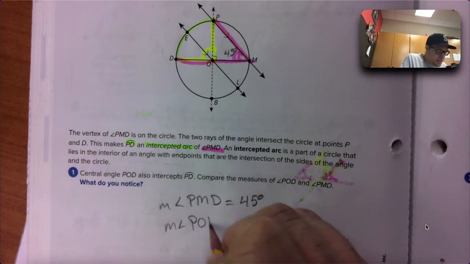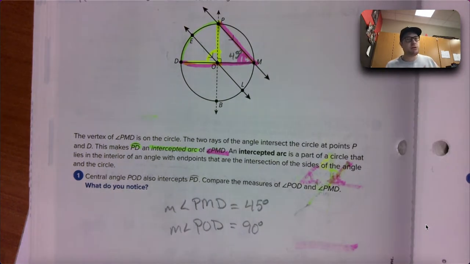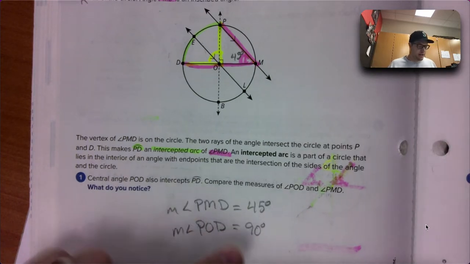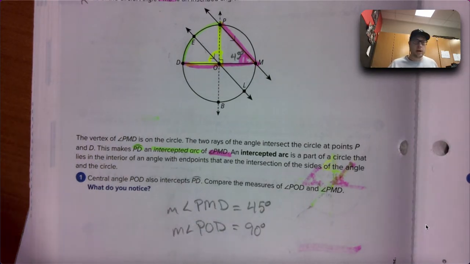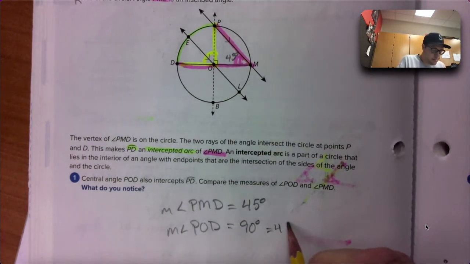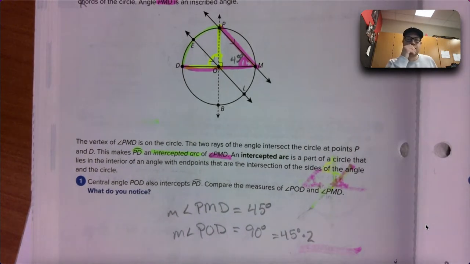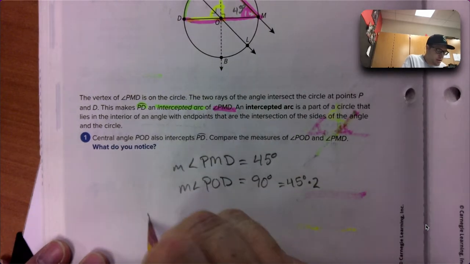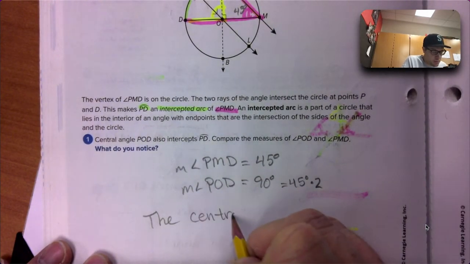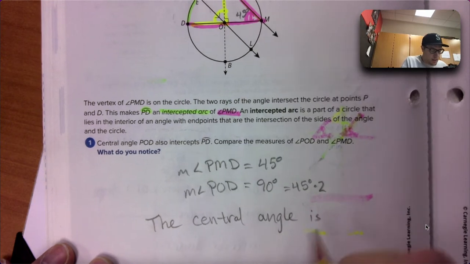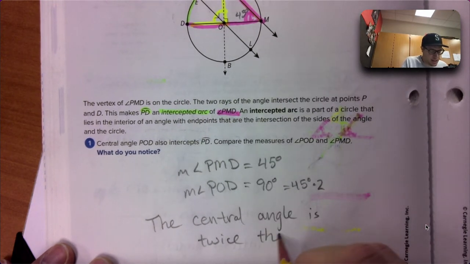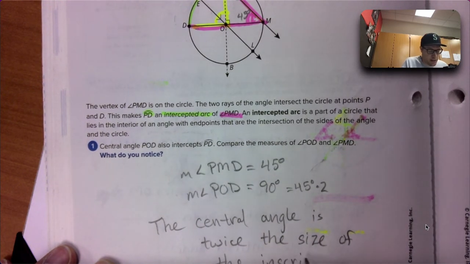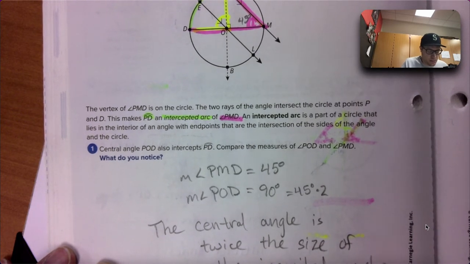Also information from a couple of activities ago. Okay. Like 45 and 90. 45, half of 90. 90, double of 45. The central angle, I'm going to make a conjecture right here. Let's see if this conjecture pops up in a little bit. The central angle is twice the size of the inscribed angle. Read it, write it. That's my guess. I think I'm right.